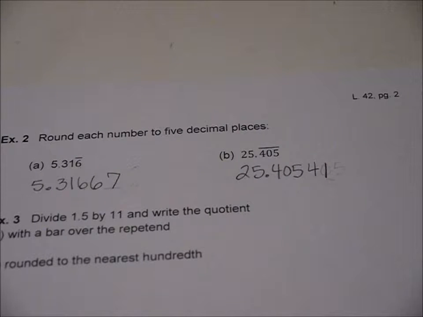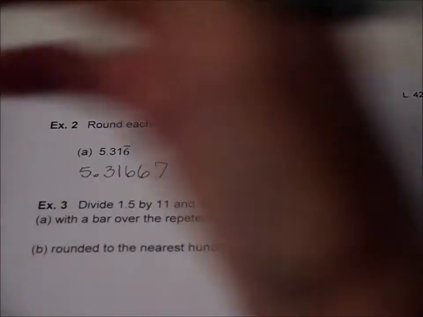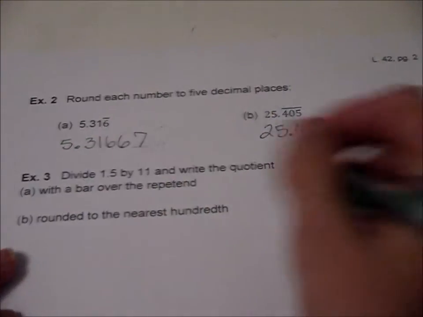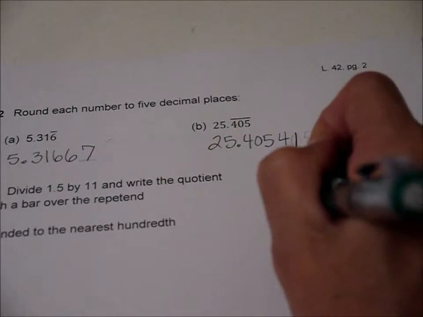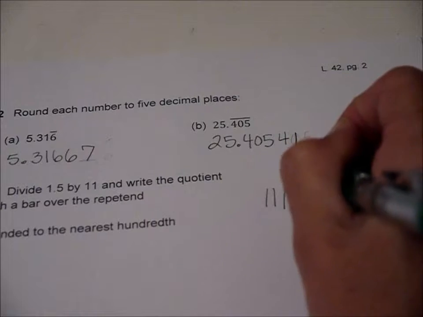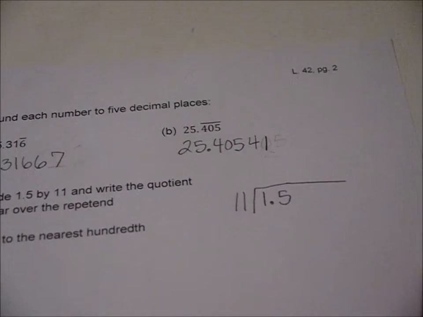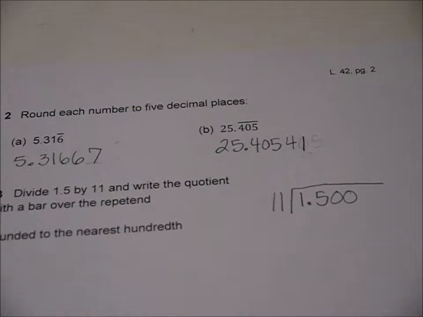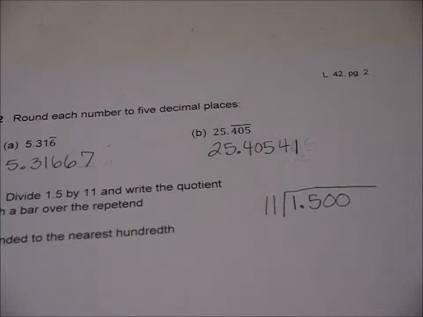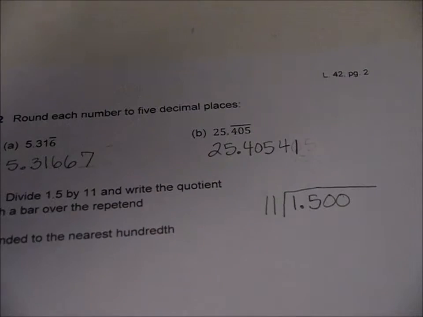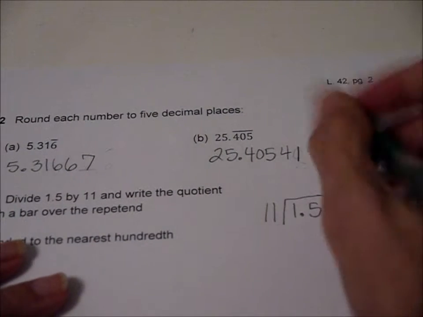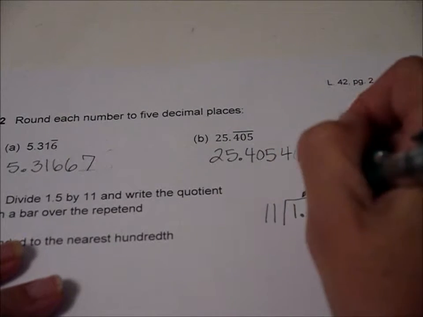Example 3, last example. This is going to be a short lesson today. Divide 1.5 by 11 and write the quotient with a bar over the repetend or as rounded to the nearest hundredth. So let's first do the division. 1.5 divided by 11. Okay, since we're going to be in decimal world, sometimes I just like to write some zeros so I have some placeholders there. And we're dividing by 11, which is nice because we know our multiples of 11, right? 11, 22, 33, 44. So that was kind of a nice gift they gave to us. And remember, bring the decimal up.